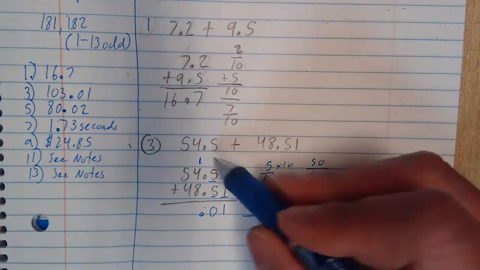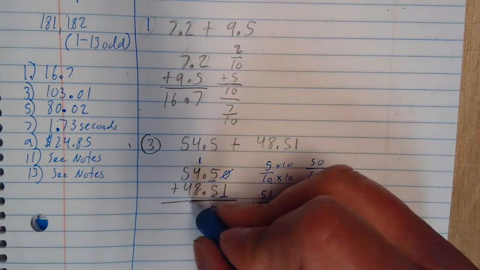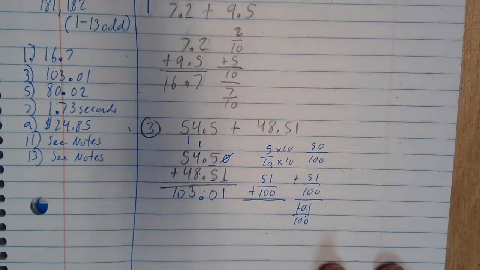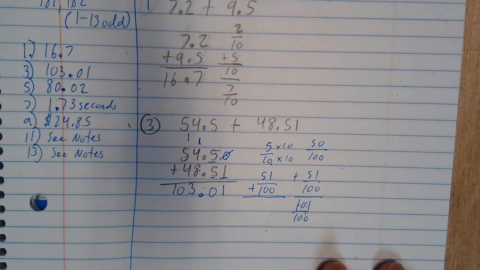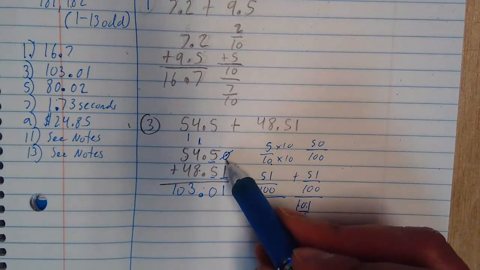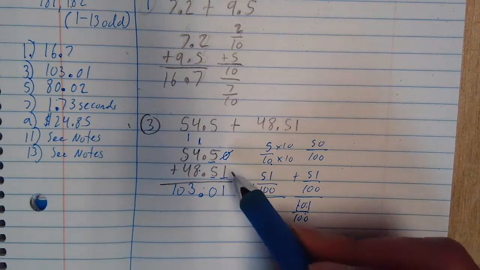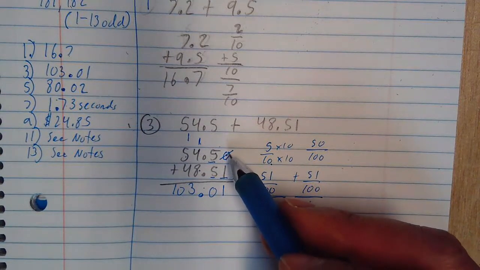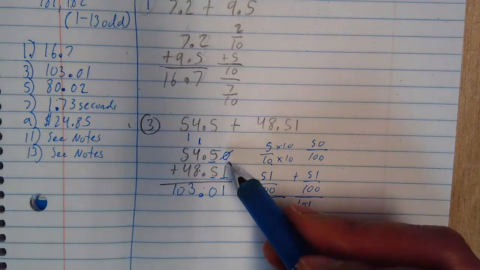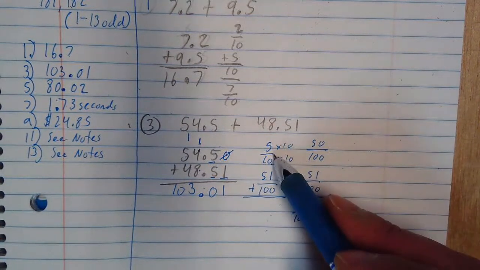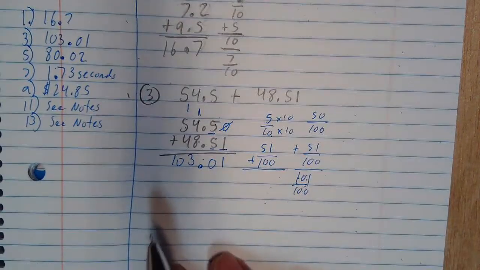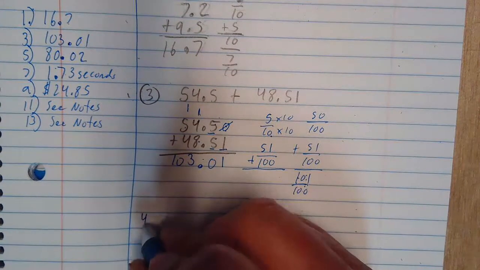Okay? 4 plus 8 is 12, plus 1 is 13, carry the 1. 5 plus 4 is 9, plus 1 is 10, and there's your answer. Even with addition, don't forget to annex that 0. Does it change your answer? No, but I want you to always understand what you're actually doing. You're adding parts, and the parts must always be the same size if you're going to add them, whether it's fractions or decimal numbers. Just get into that habit, because when you start subtracting them, it really does make a big difference.